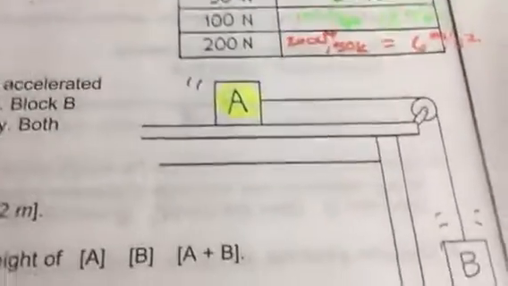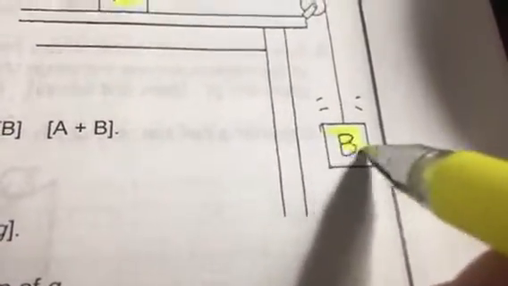Right. We've got block A sitting on a table. We're not taking into account any friction on the table. We have block B hanging from a pulley. Remember that the only thing that the pulley does is change the direction of the force.